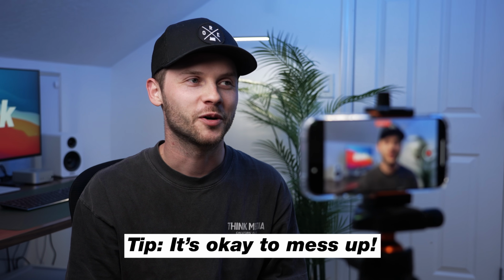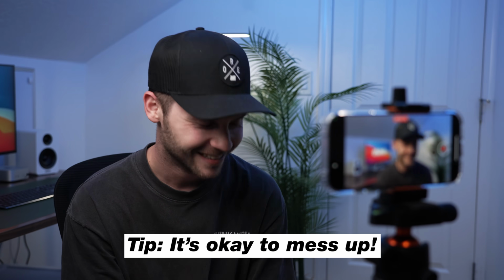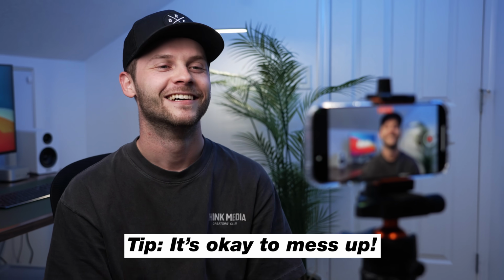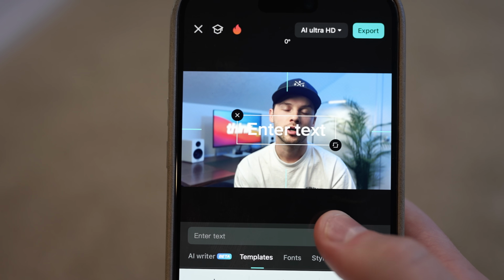And a third tip would be it's totally okay to mess up when you're recording your video. You can edit out all of those mistakes later, so don't feel like you need to get everything right in one take. And as a part of this series even, we're gonna teach you how to edit videos on your smartphone, so you can check for that video down in the description below.